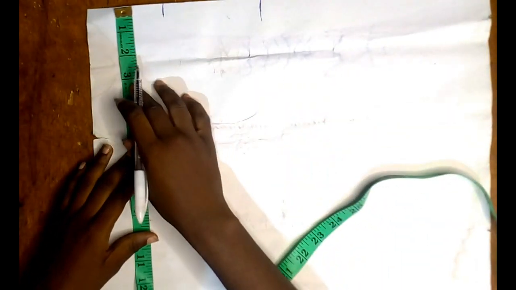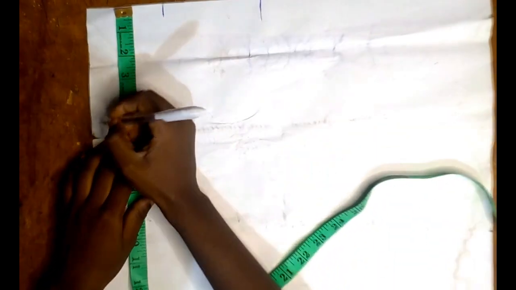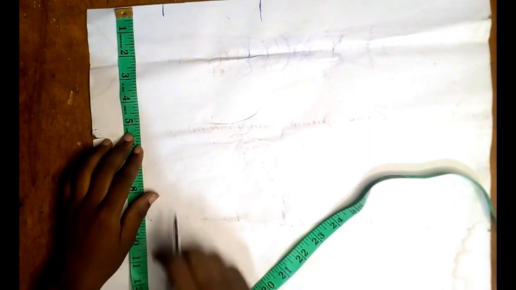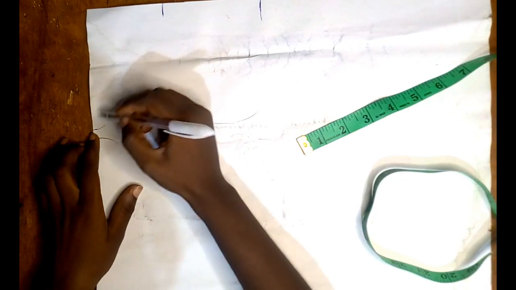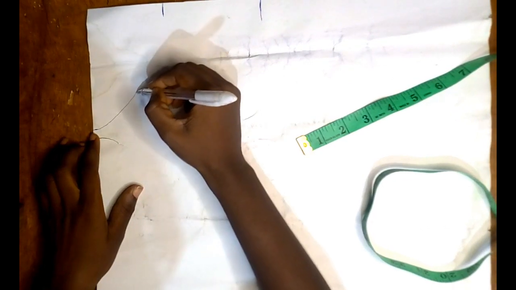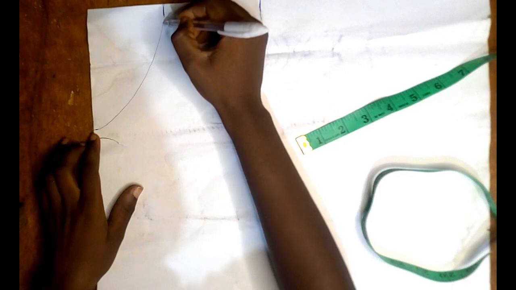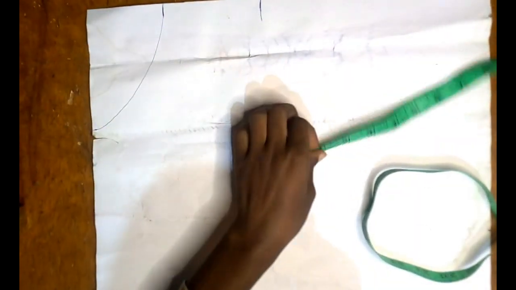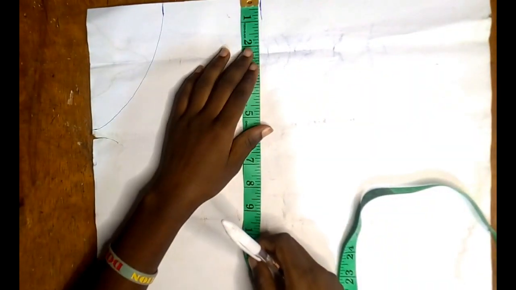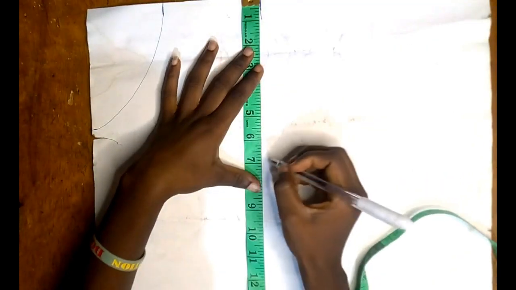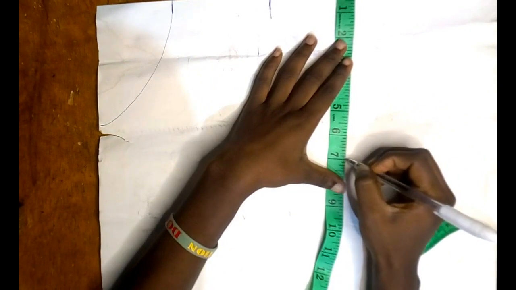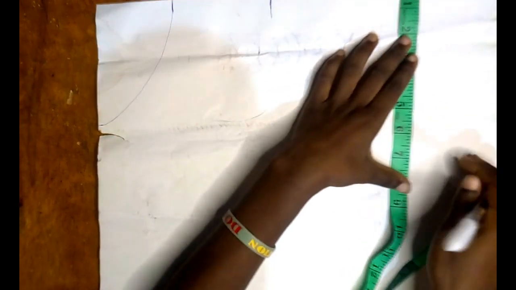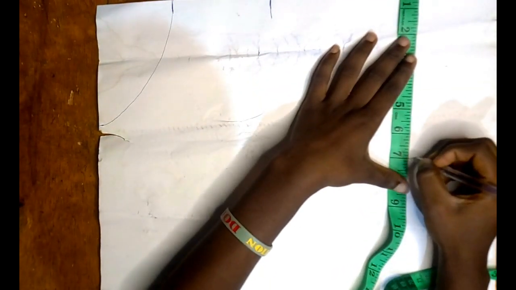Now I went in for the depth of the neck, which I'm using 5 inches. So guys, this is 5 inches, and it's a round neck. Then for the armhole area, I'm using 7 inches. This is 7 inches over here, guys. I kept on marking out 7 inches.